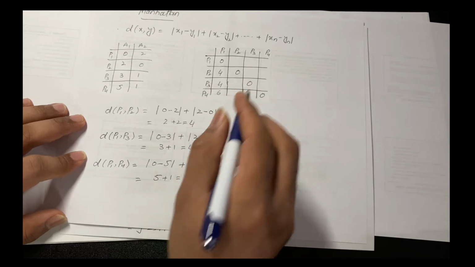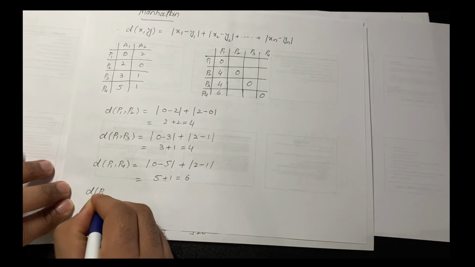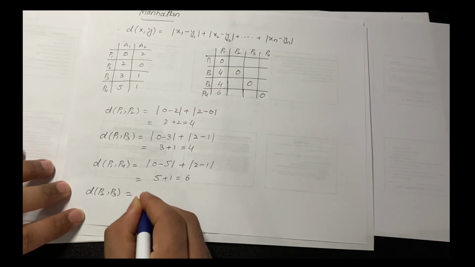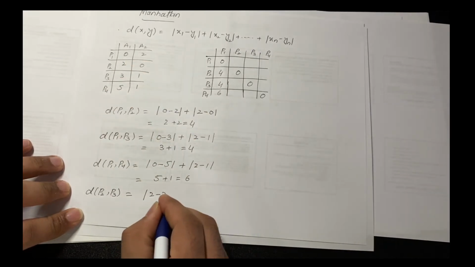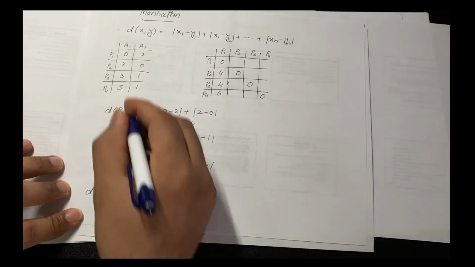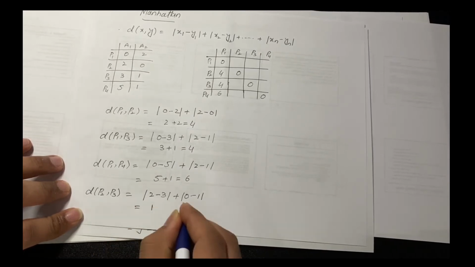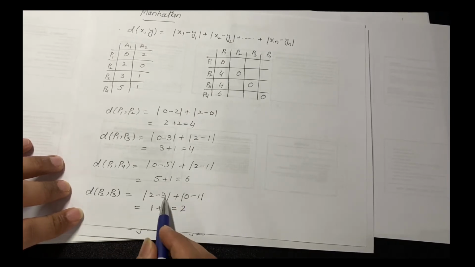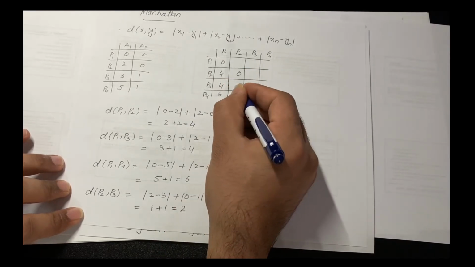For p2 and p3, P2 is 2 minus P3 is 3, plus P2 is 0 minus P3 is 1. So 2 minus 3 gives 1, plus 0 minus 1 gives 1. Because of absolute, the negative value will be positive. P2 and P3 is 2.